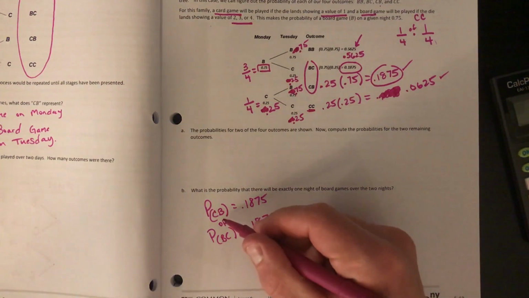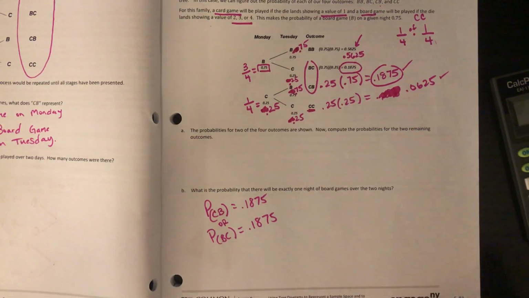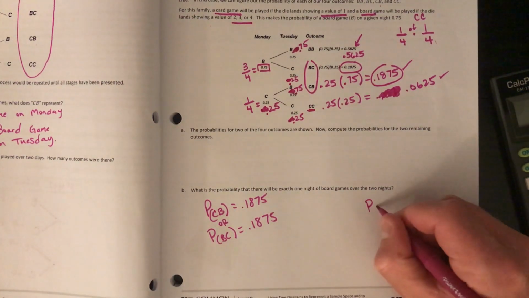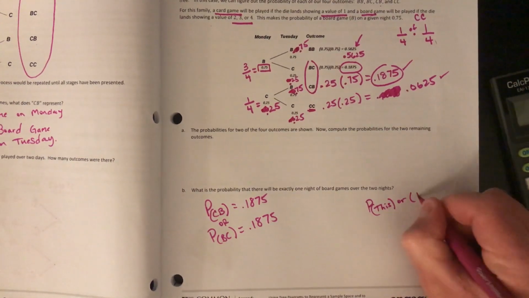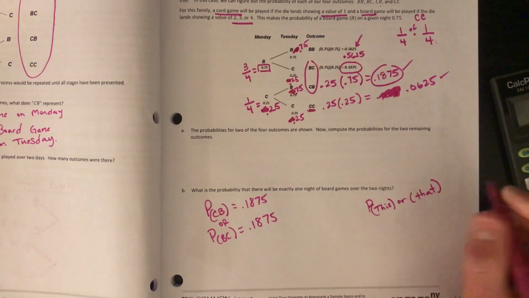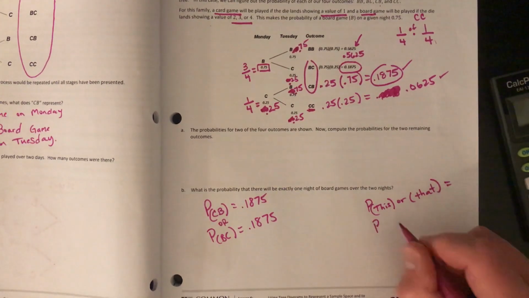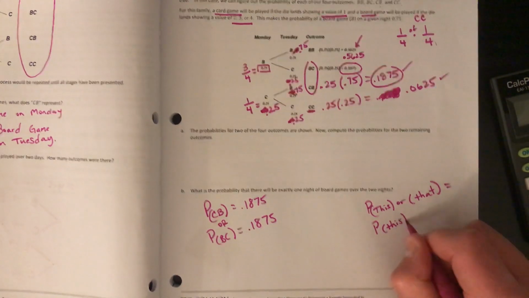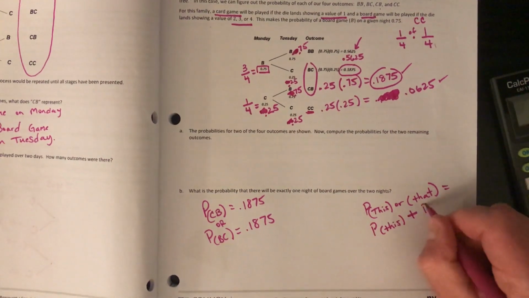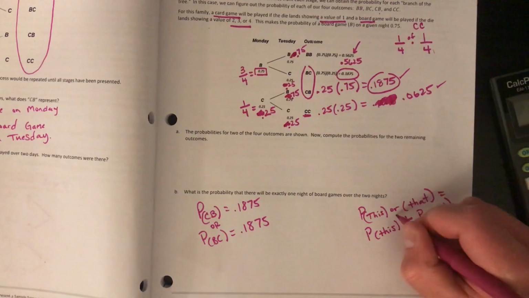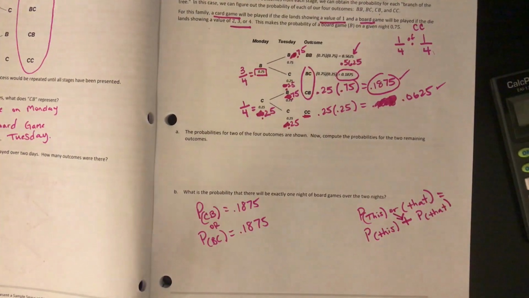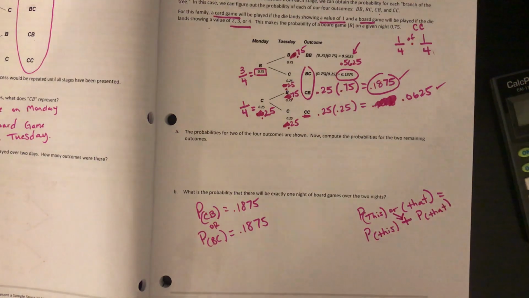And so when you have the probability of this or that, well, that equals the probability of this plus the probability of that. You just add them up together, right? It's actually really easy. So in probability, the word or sort of just means, hey, add this stuff up.